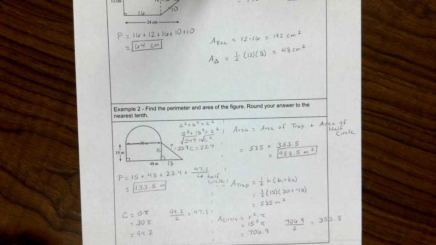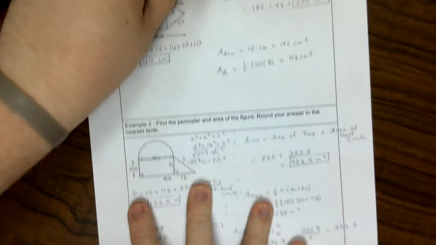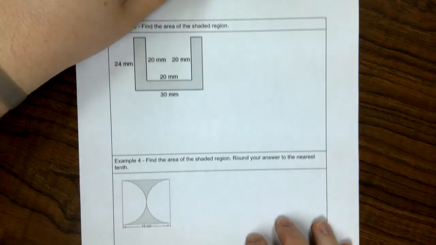And then, of course, you could have triangles, squares, rectangles, parallelograms. I don't know if they'll give you one like that, but they could. Just all the shapes we've talked about. Okay, so that is composite figures. Now we're going to look at shaded areas.